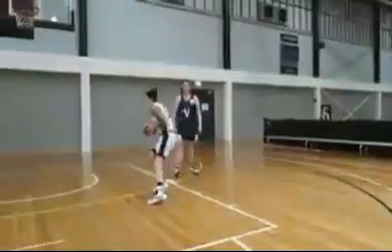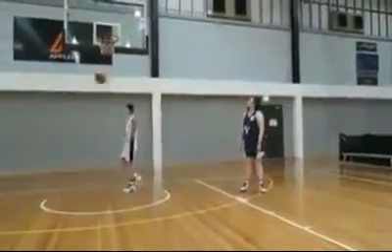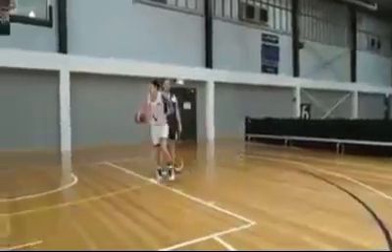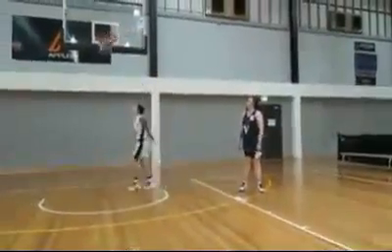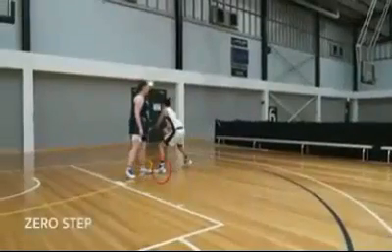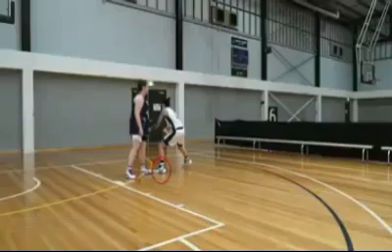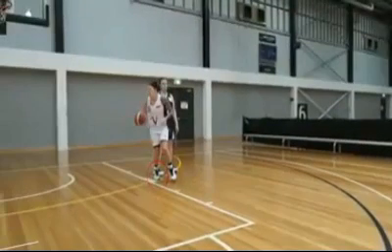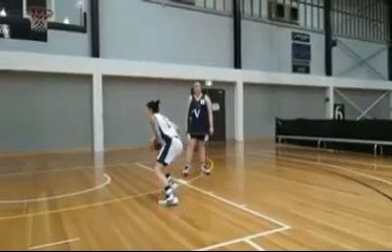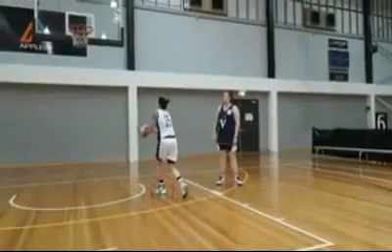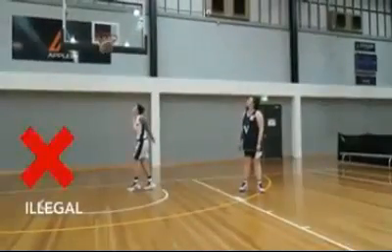Bill, the next clip is a really interesting one. We'll play it a couple of times, but just really shows how much an advantage the offensive player can get if we're unable to identify where the 0 step is. Okay, here her left foot was the 0. She steps on her right foot, which is 1. She lands on 2, which is 2. And then she takes an additional step, which then makes it 3, which would be illegal.